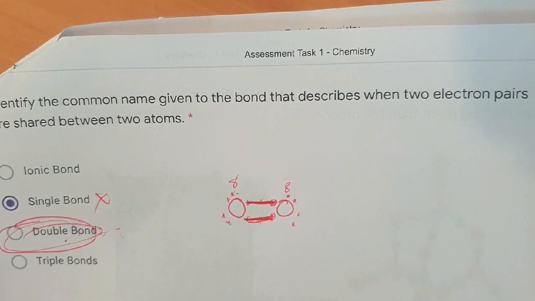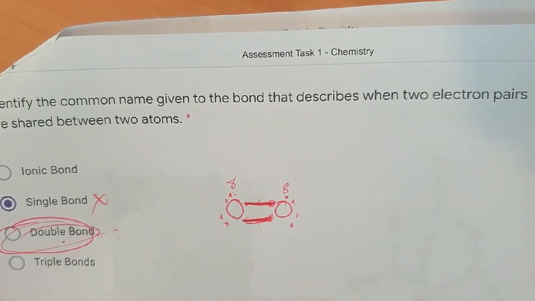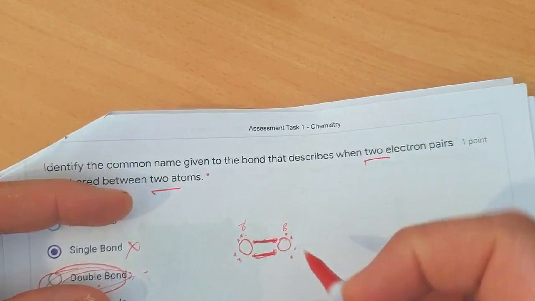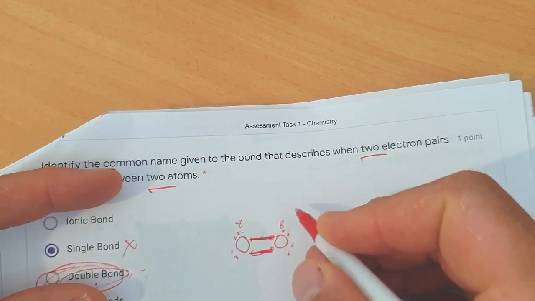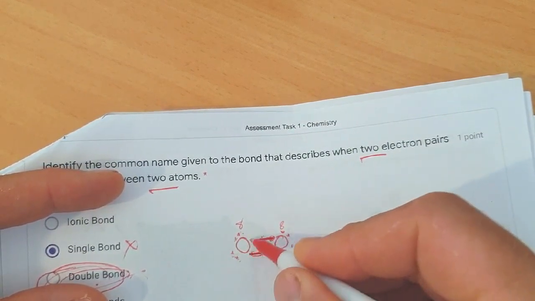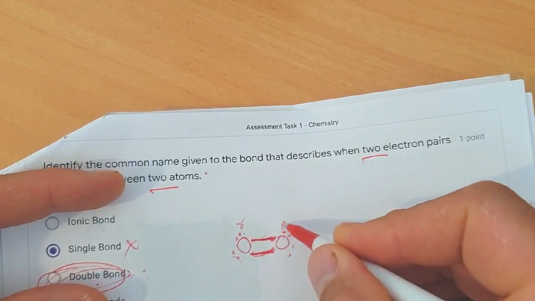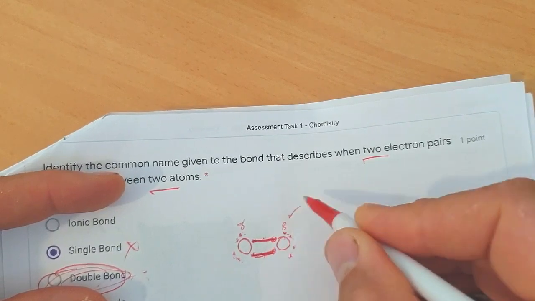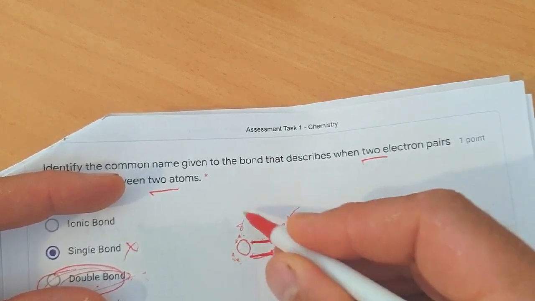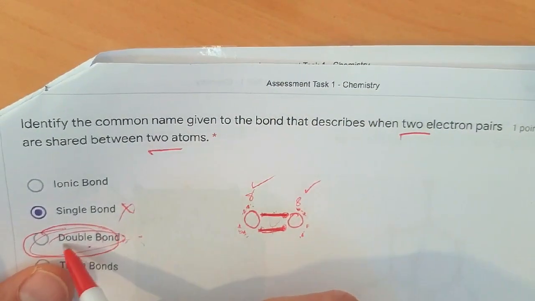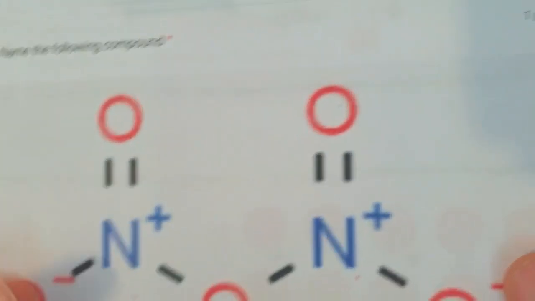2 electron pairs shared between 2 atoms. You know, underline the keywords if you need to. So let's just test it out. 1, 2, 3, 4, 5, 6 for oxygen. 1, 2, 3, 4, 5, 6 for oxygen. That's not enough. They need 8 each. So if we share them, that's 2, 4, 6, 8. 2, 4, 6, 8. And so that's double bonded with 2 shared.